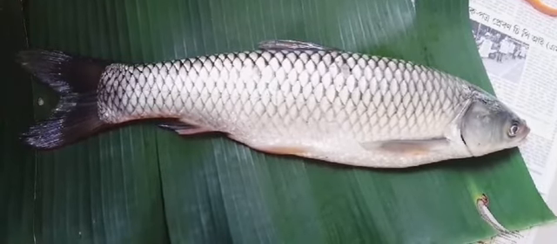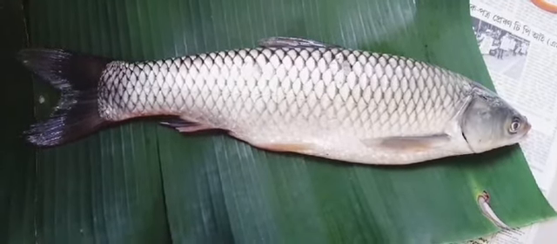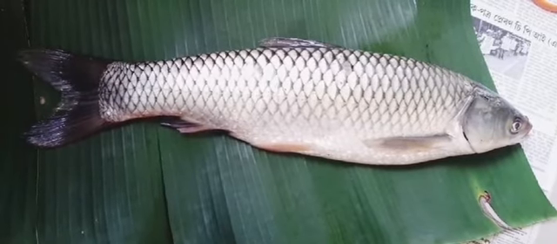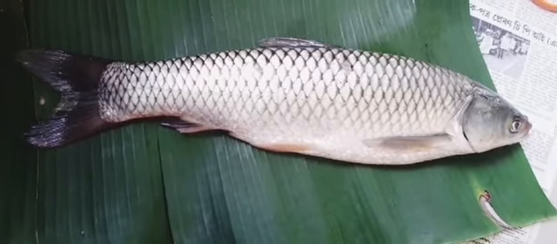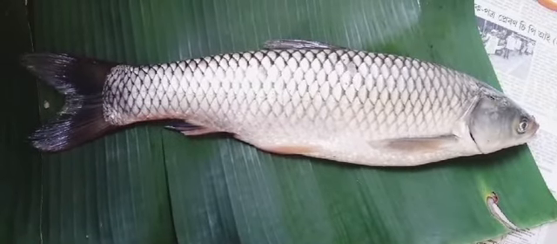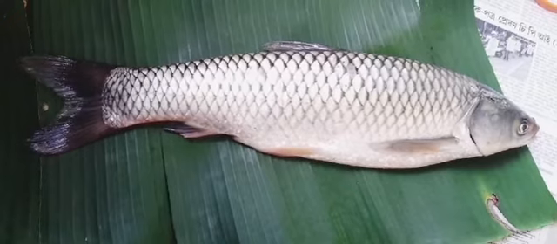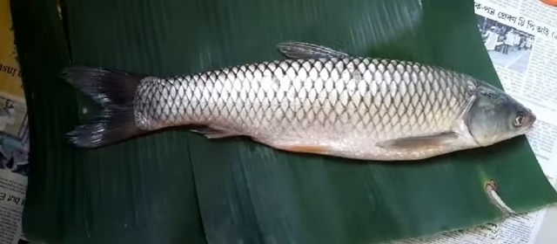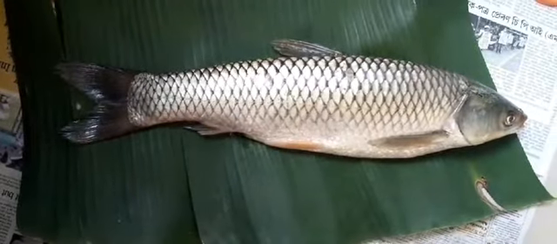Respiration occurs through gills, and the members of this class are dioecious, that is, males and females are different. Fertilization is external, with direct development. They are also oviparous.